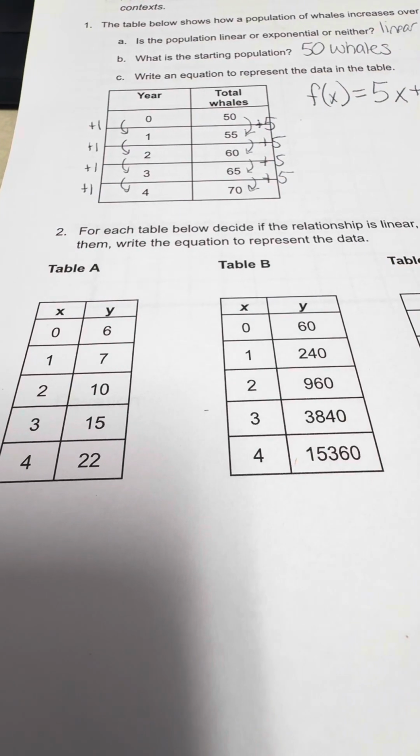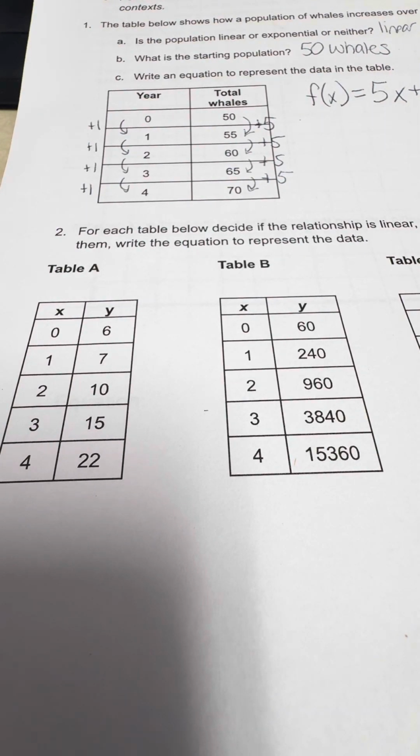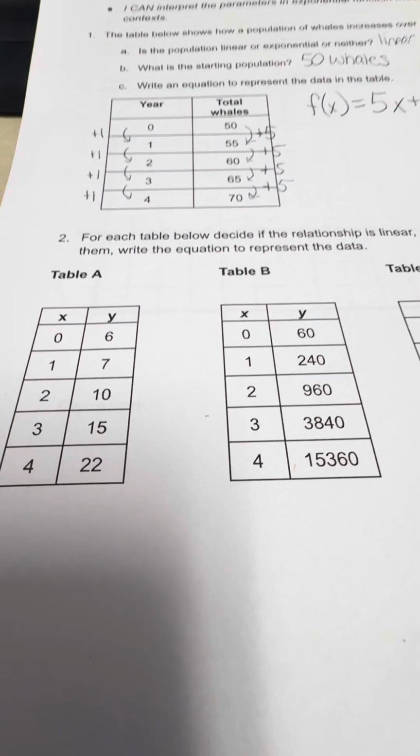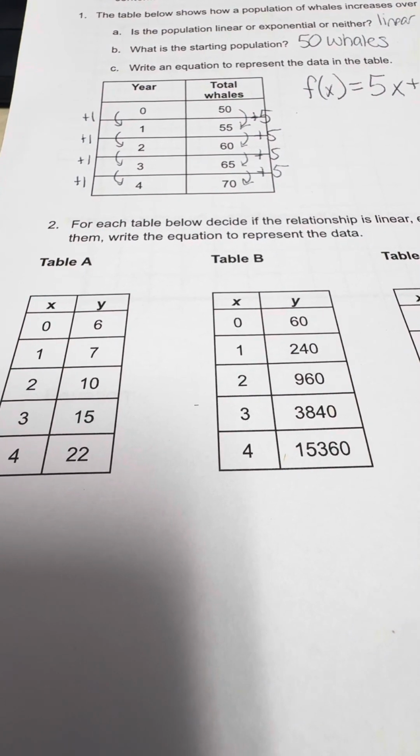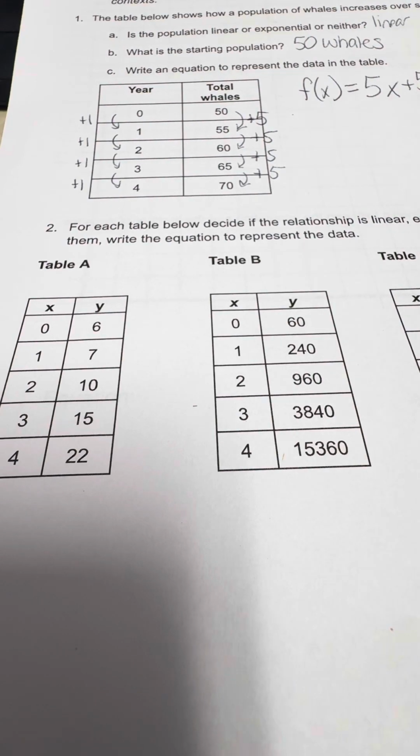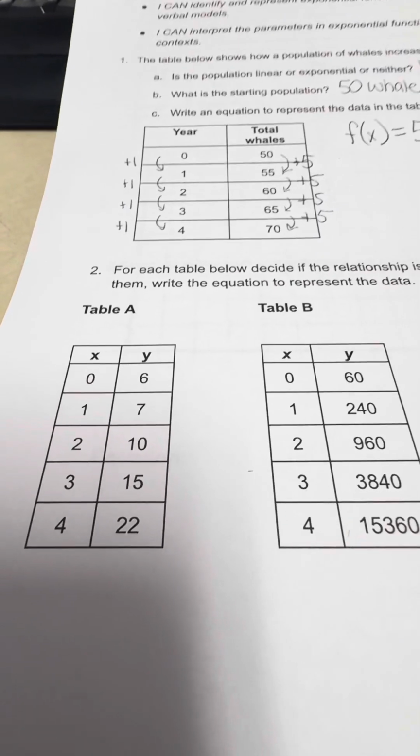Hey everybody, we are here doing some tables and deciding whether or not they're linear, exponential, or neither. And if they are one of the two, so if they're either linear or exponential, then we are going to write the equations for them. So we're going to start off with table A.